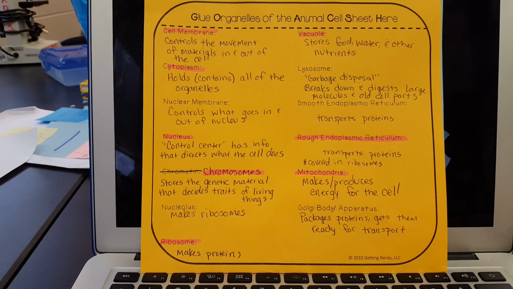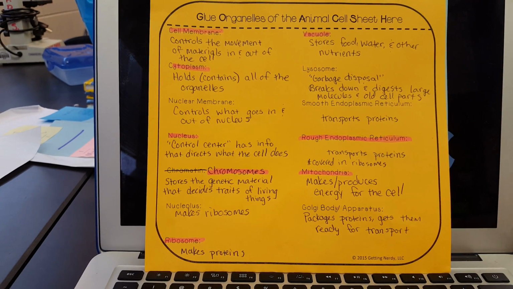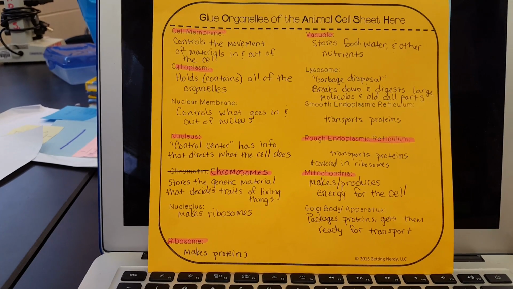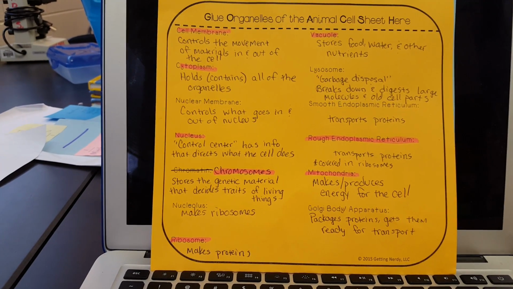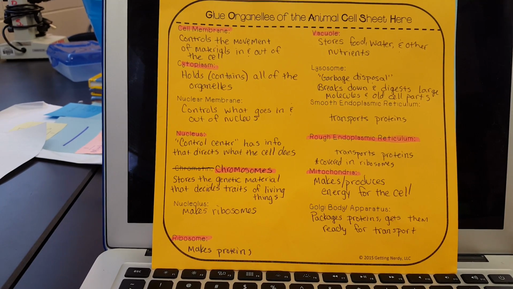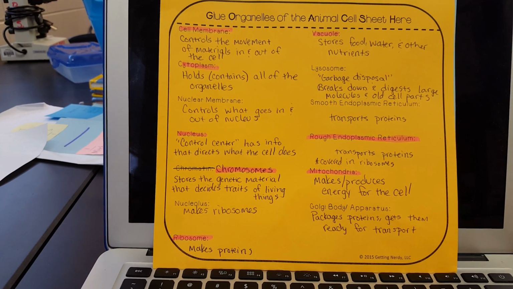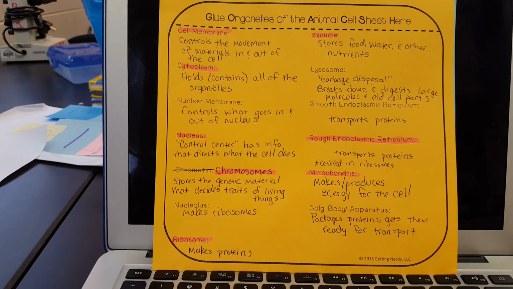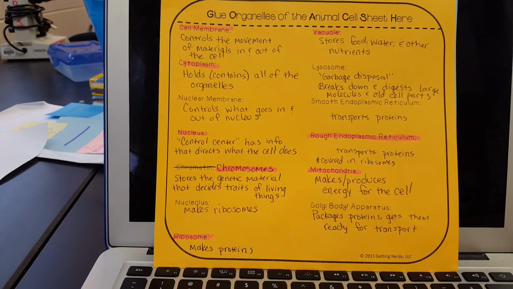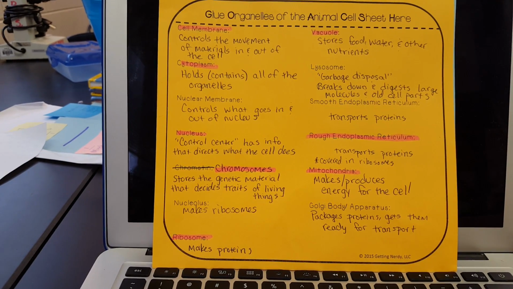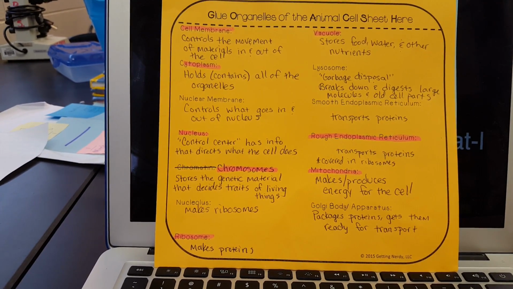So the cell membrane controls the movement of materials in and out of the cell. It decides what can come in and out. The cytoplasm is a clear gel-like fluid, and it holds or contains all of the organelles. So everything just kind of sits in that cytoplasm. The nuclear membrane goes around the nucleus and it decides what comes in and out. The nucleus is the control center, and it has information that directs what the cell does.